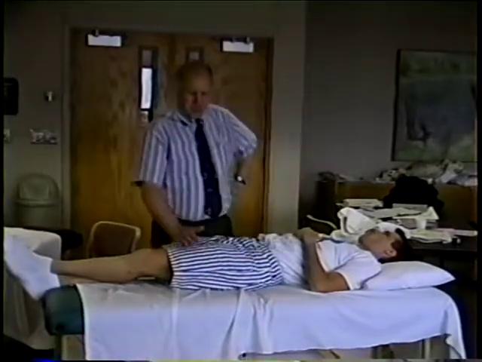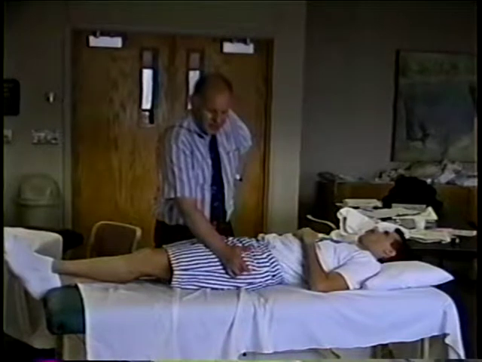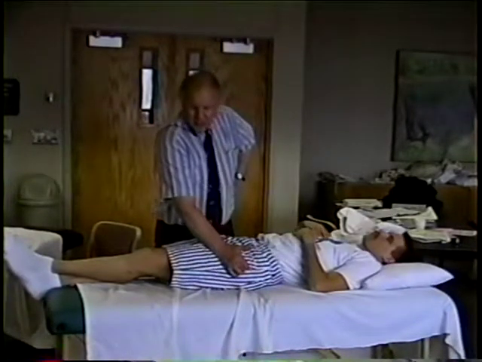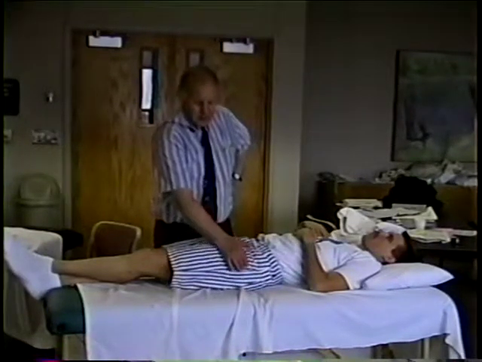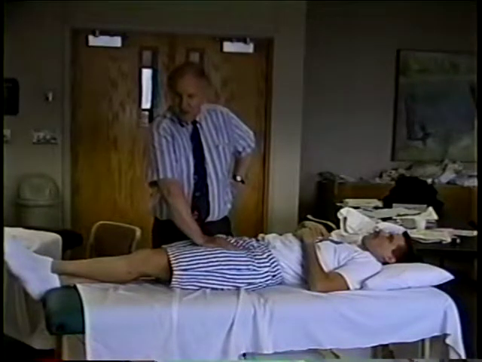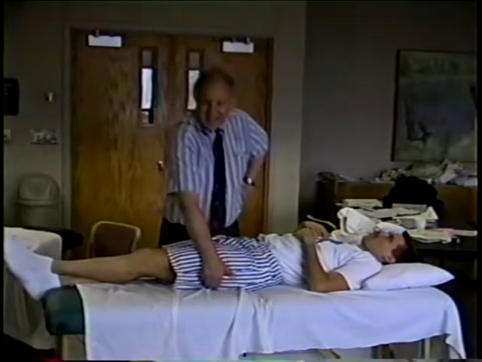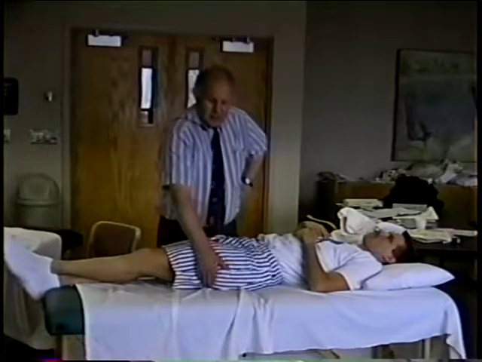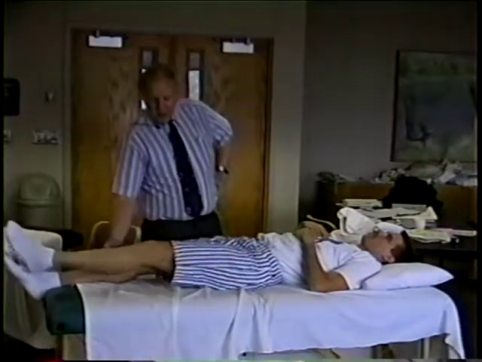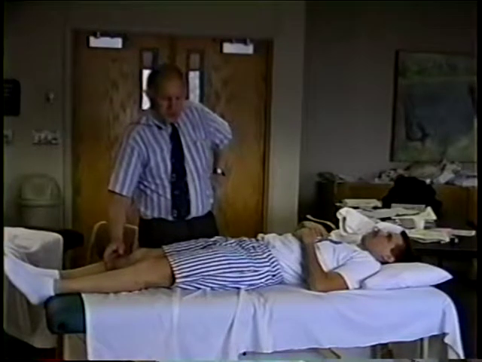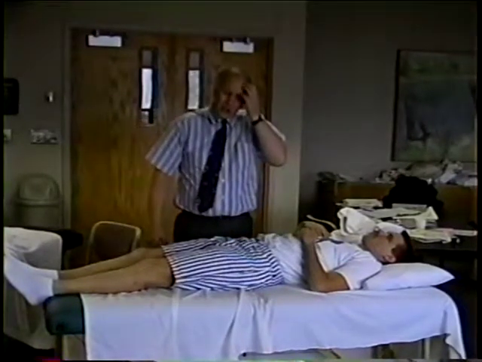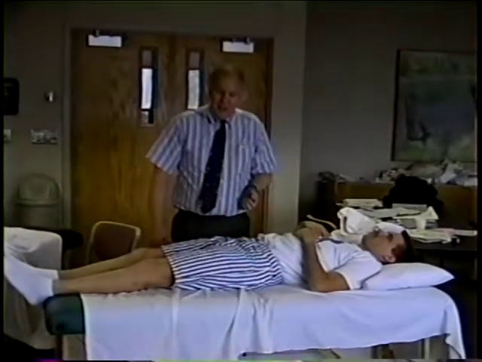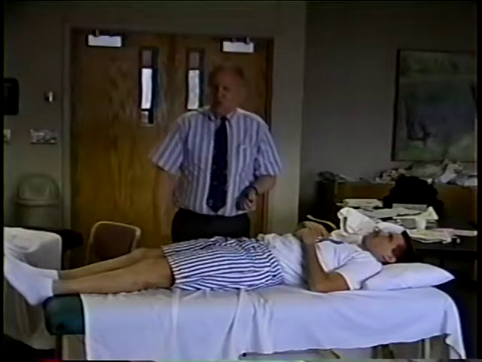But the three bursae that are important here are the trochanteric bursa, the psoas bursa, and the ischial bursa.